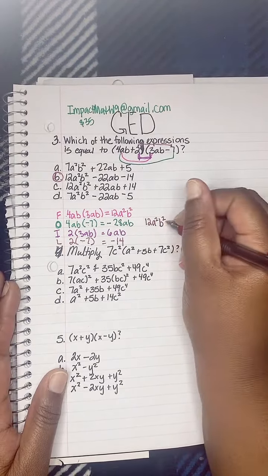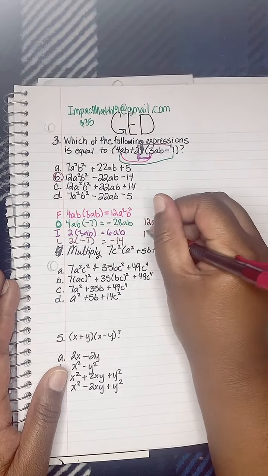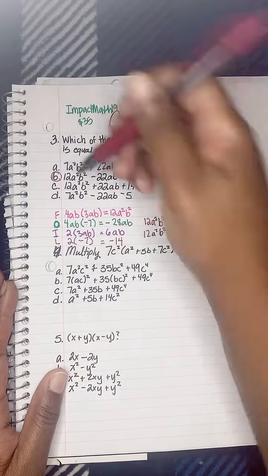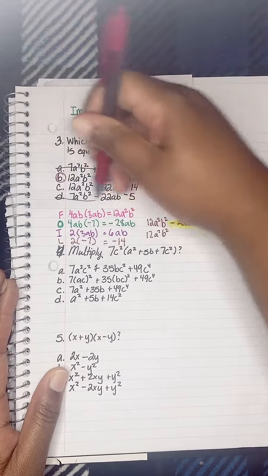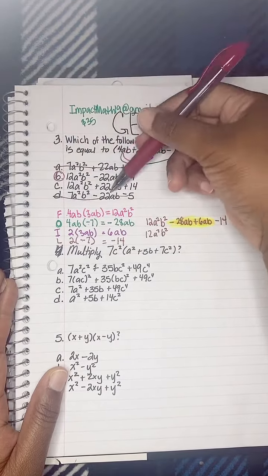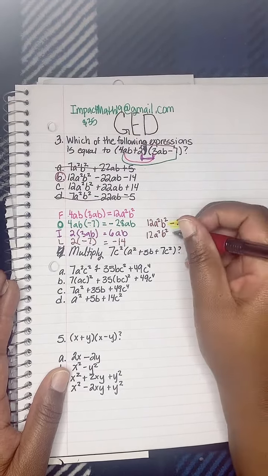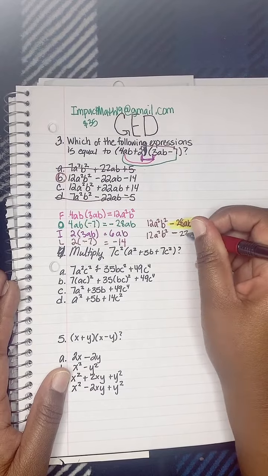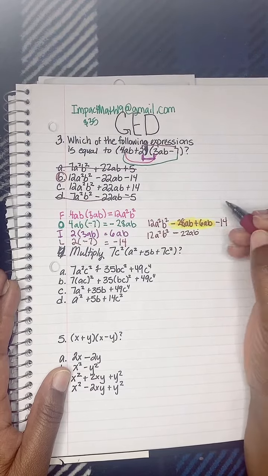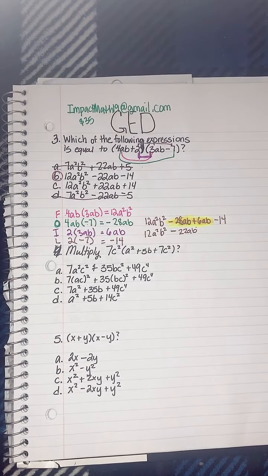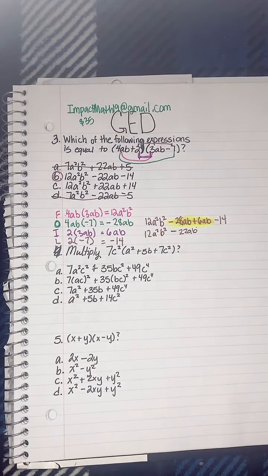So now we're going to drop this down. 12A squared B squared. As soon as I saw this, really, I could have got rid of A and D and gave myself a 50-50 chance. Now, -28 plus 6 is -22AB. And as soon as I saw this negative, B is also the answer. So it's all on how you look at it, you guys. There's multiple ways.